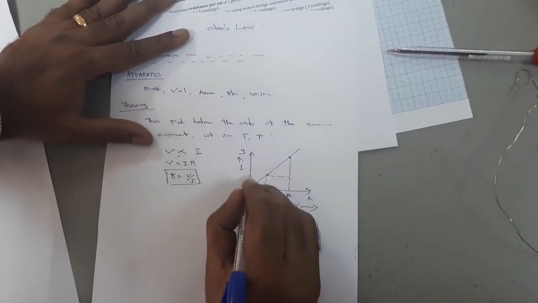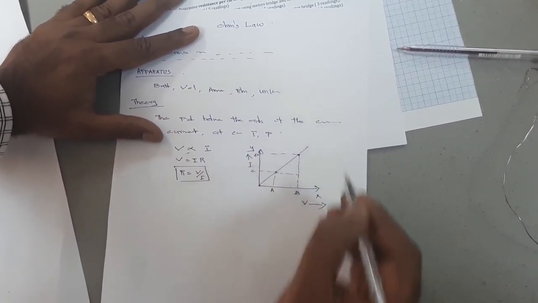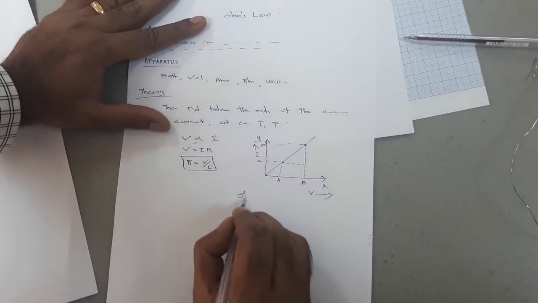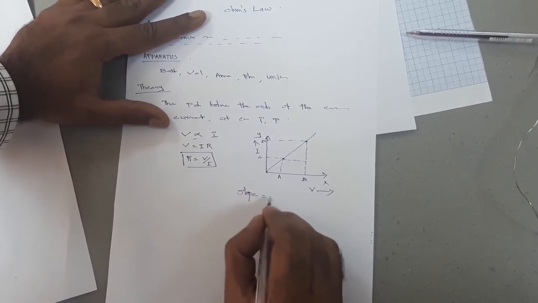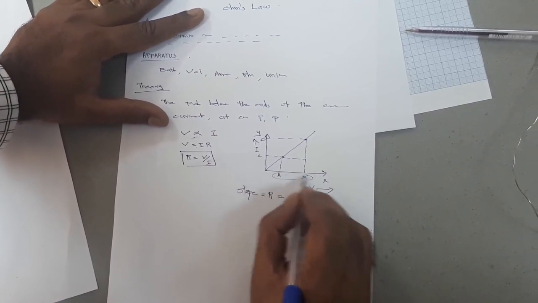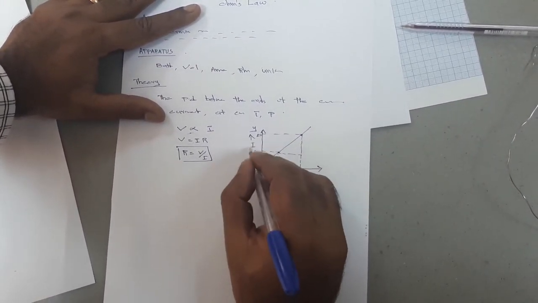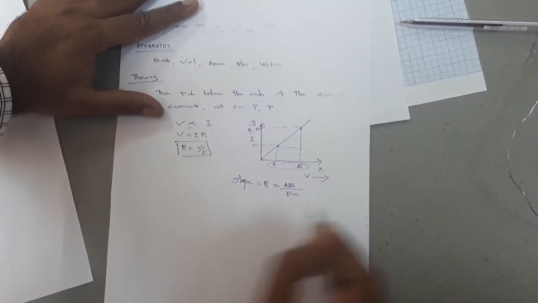This point is A, this point is B, this is C, and this we are writing as D. Slope of the graph is the resistance, so it will be AB by current, DC.